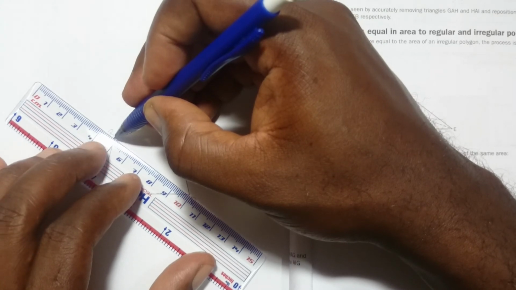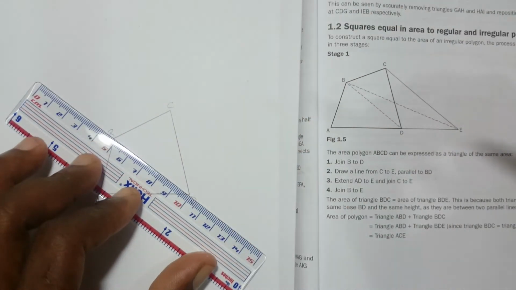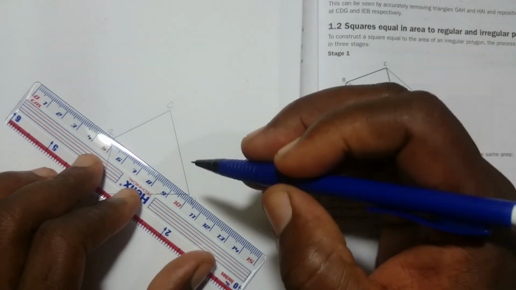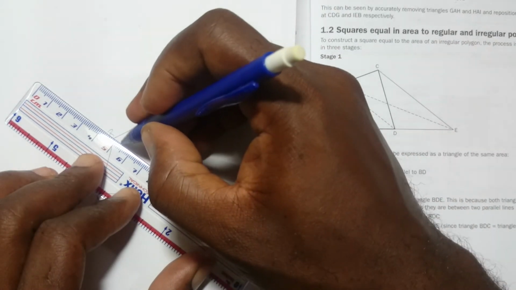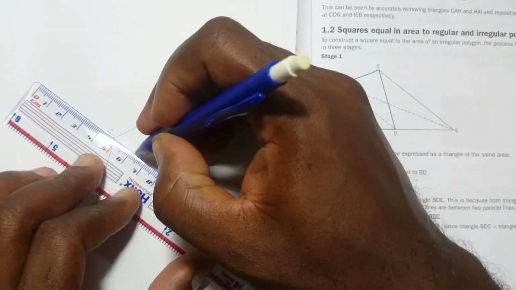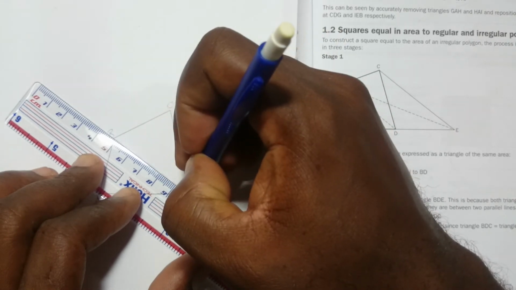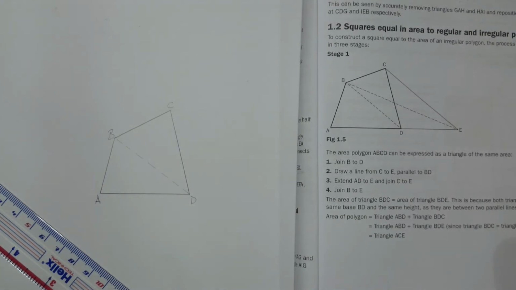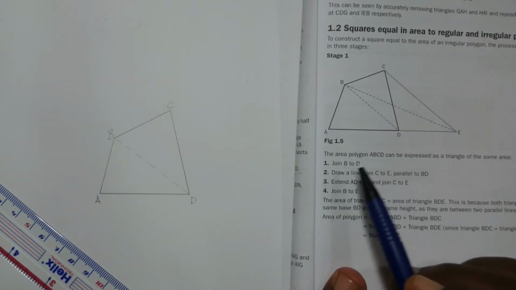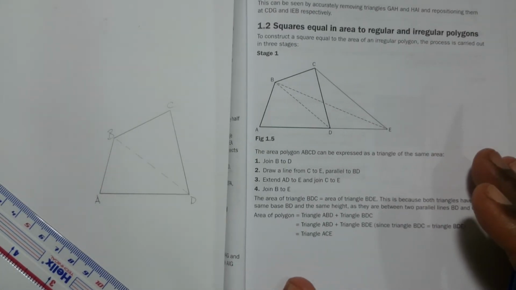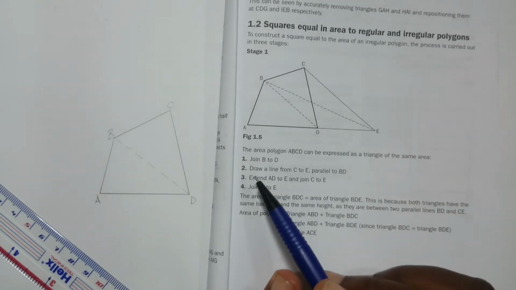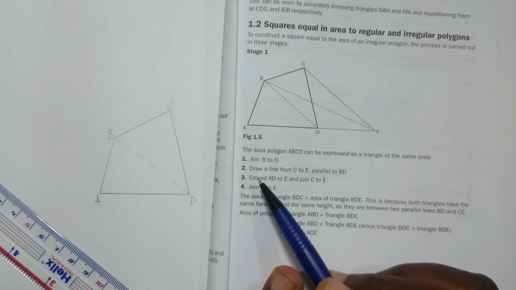We're going to join it to D with a dash line or a hidden line. So we're just going to draw it right in here. Do that, and you should have that right there. So we're basically just following the instructions. That's all you have to do, and practice it, and you'll perfect it.